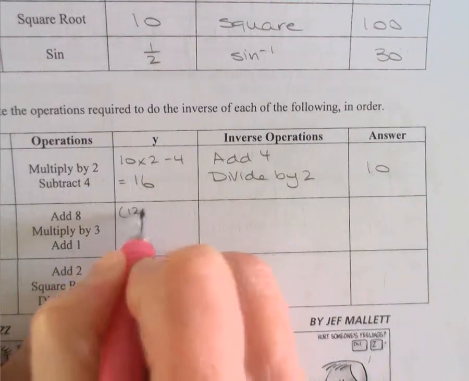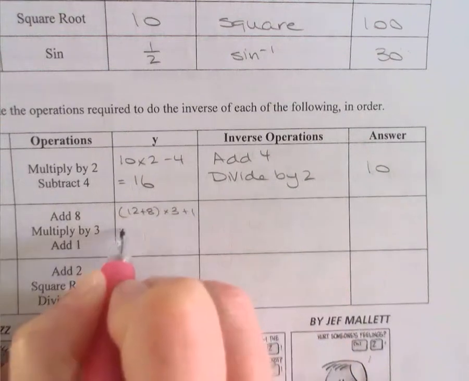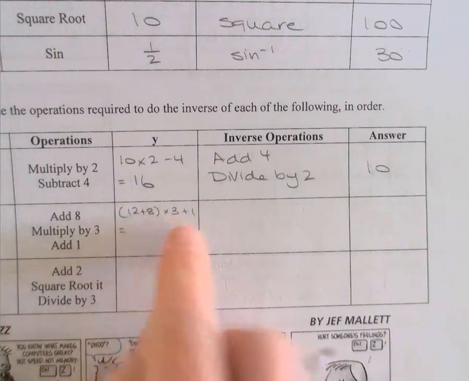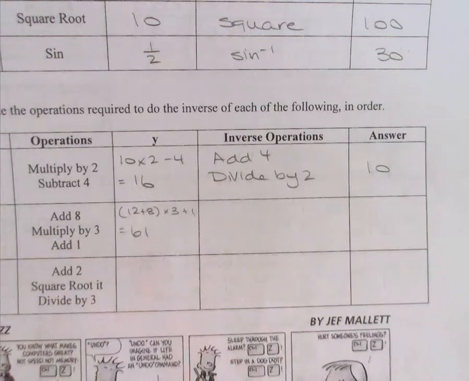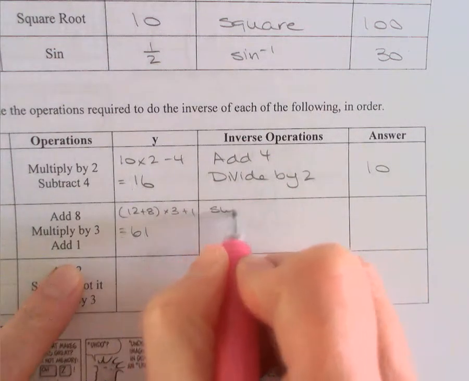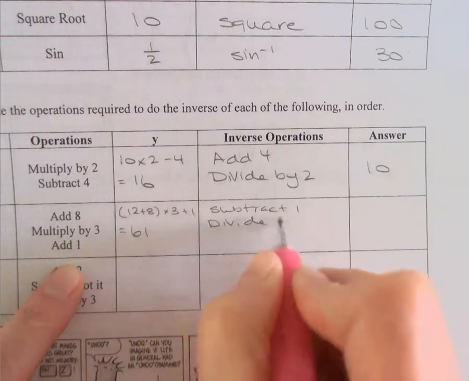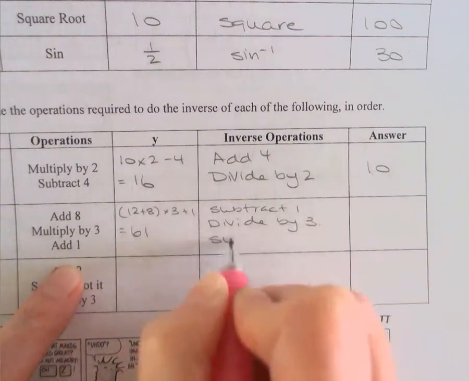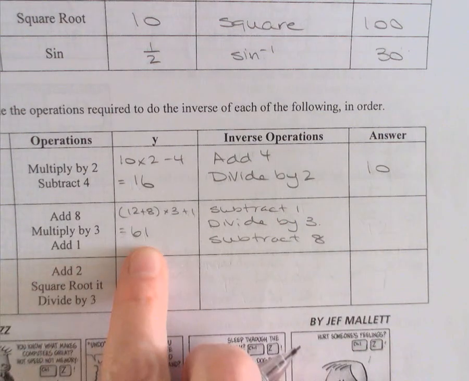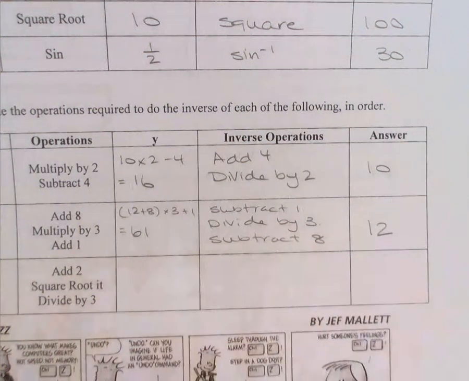I have 12. I'm going to add 8. I'm going to multiply by 3 and then add 1. So this will give me 20 times 3 is 60. Add 1, give me 61. Now I'm going to do the inverse operations. So I'm going to subtract 1. Then I'm going to divide by 3. And then I'm going to subtract 8. So if I subtract 1, that gives me 60. Divide by 3 is 20. And subtract 8 gives me 12.